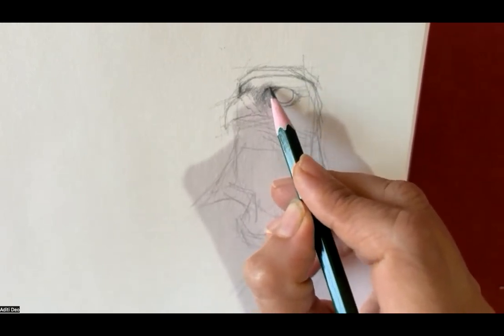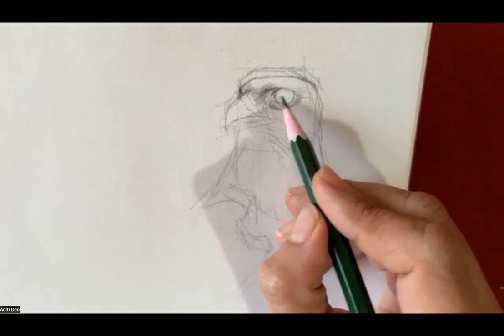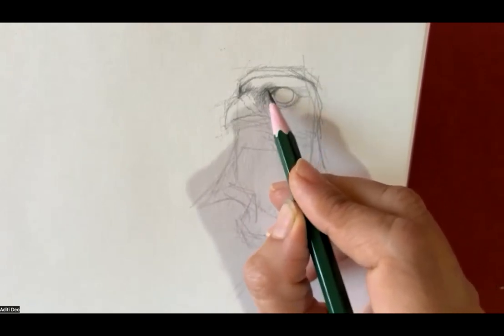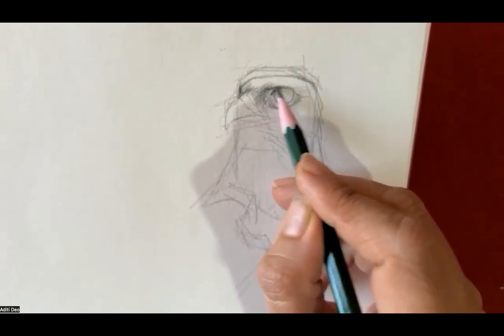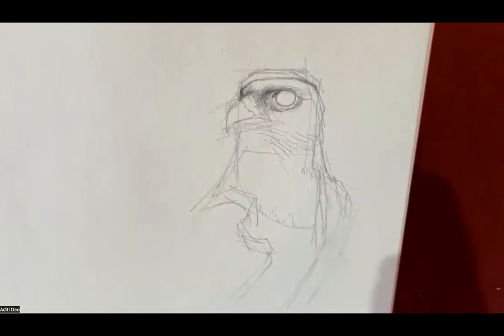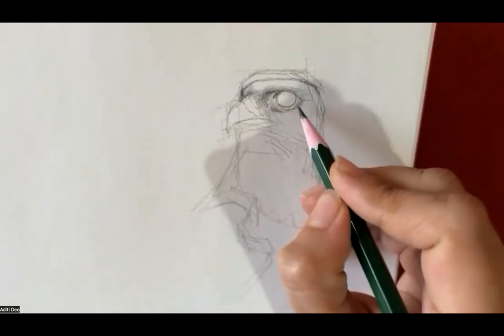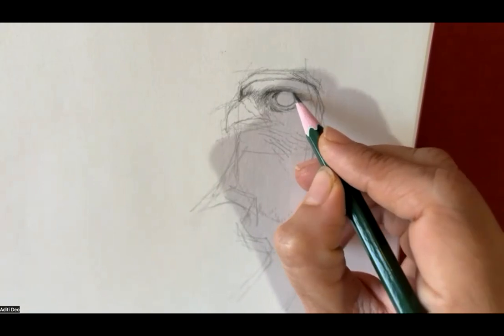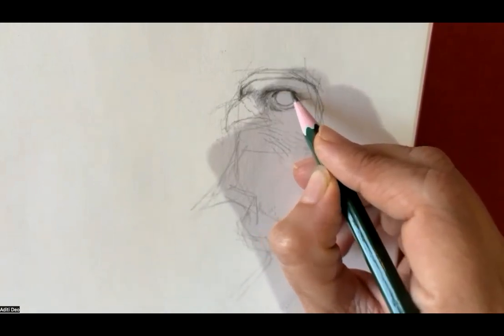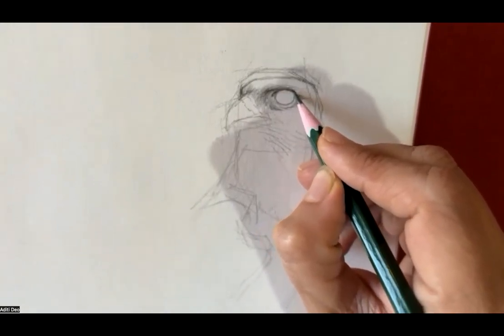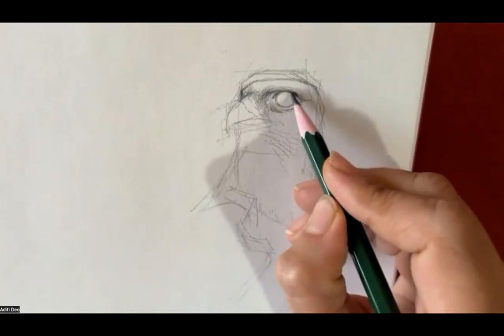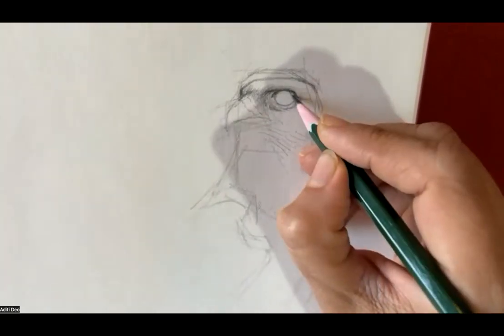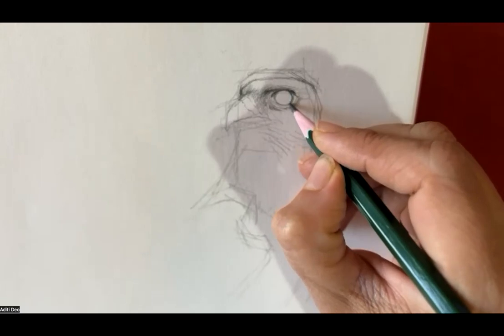Now here there are some deep shadows, and it often helps to put in some deep shadows even before you do other details, because those shadows can really change how an image looks or how accurate you have made that part of the image.